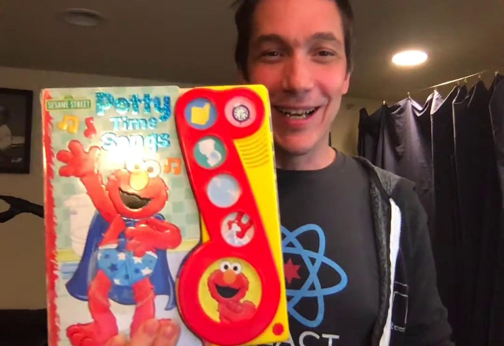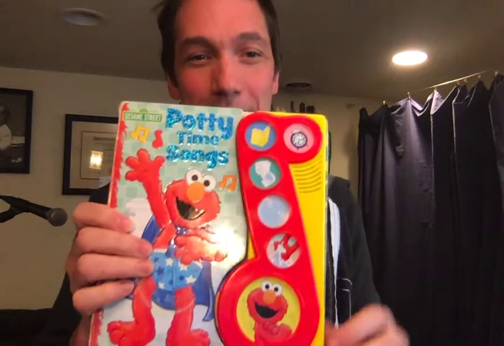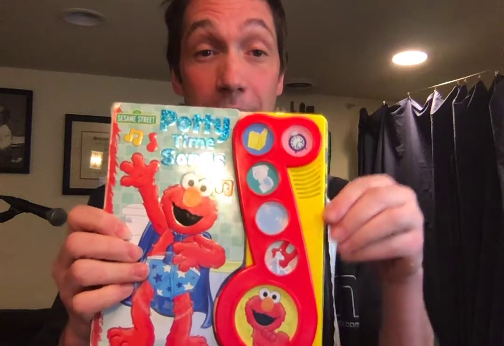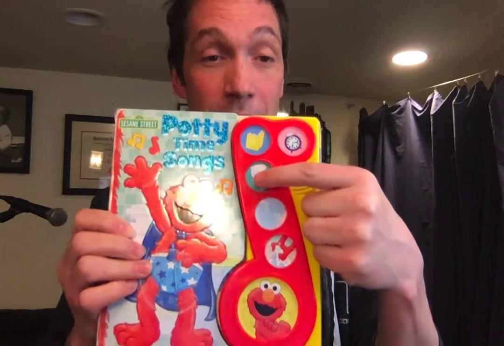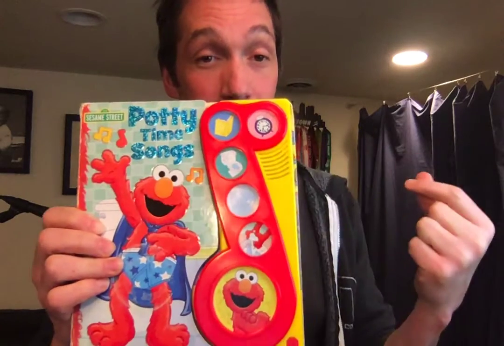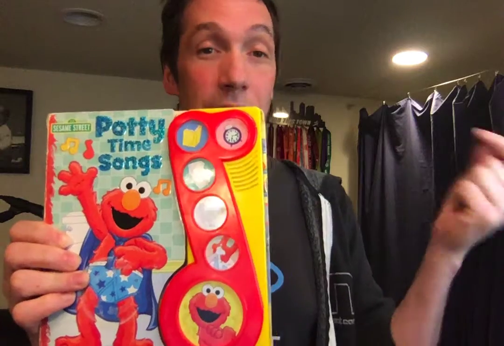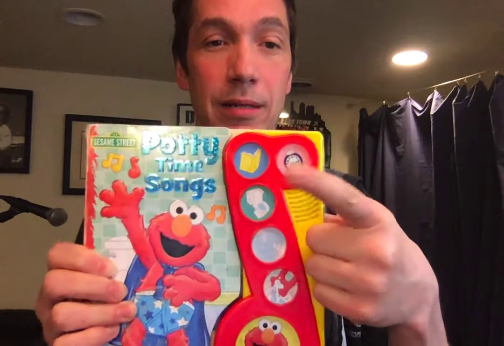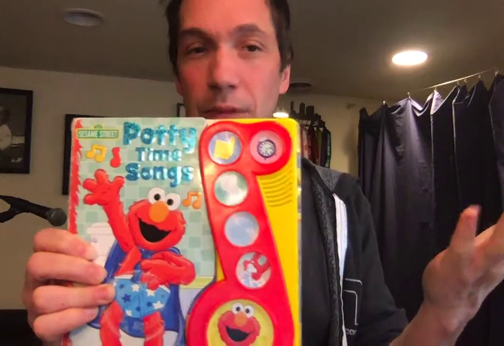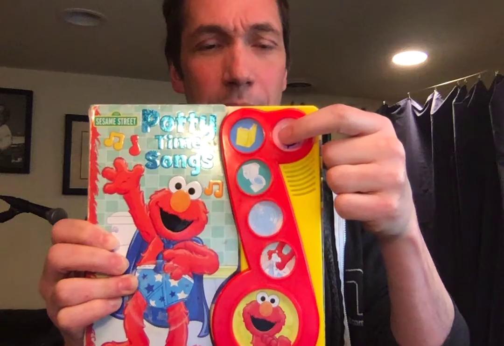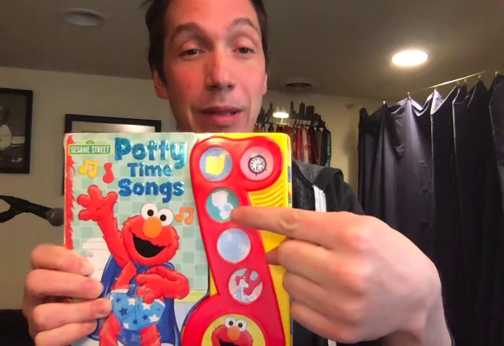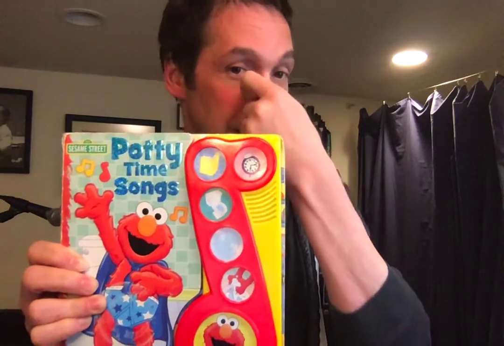So speaking of potty time songs, here is this book where now there's more buttons, but different songs, right? So what if I'm playing this potty song and I decide I don't want it? What happens here? Well, nothing if I press the same button, but what if I switch it to another one, like this clock one? Aha! So it replaced that playing song with this one.